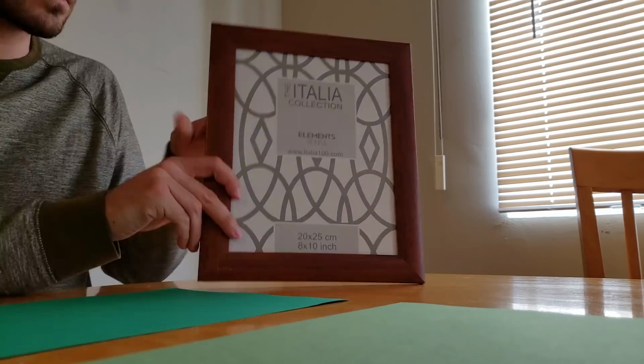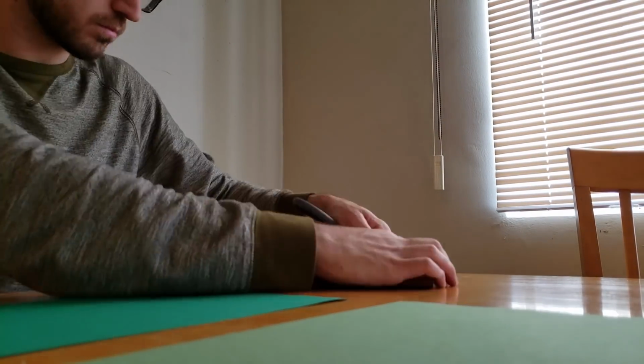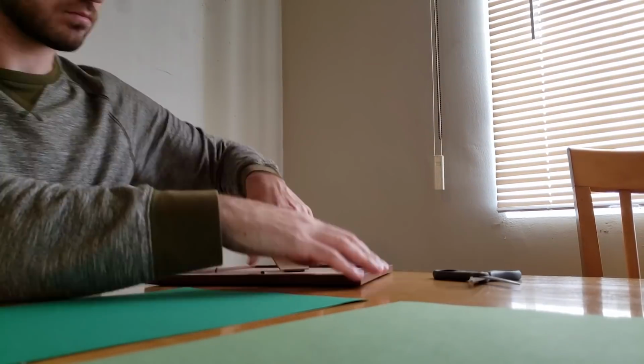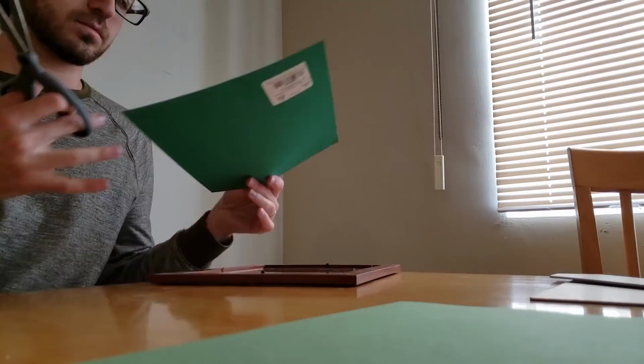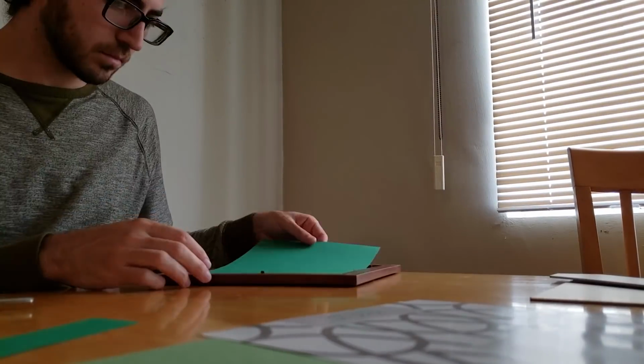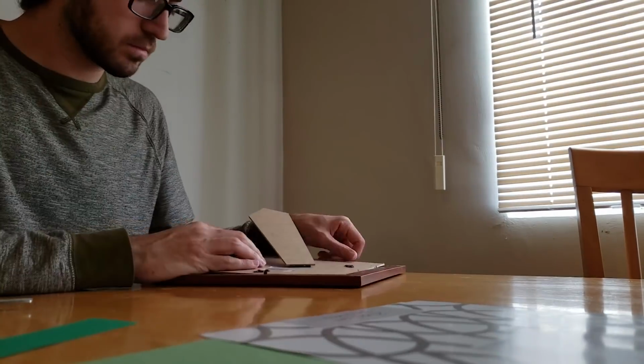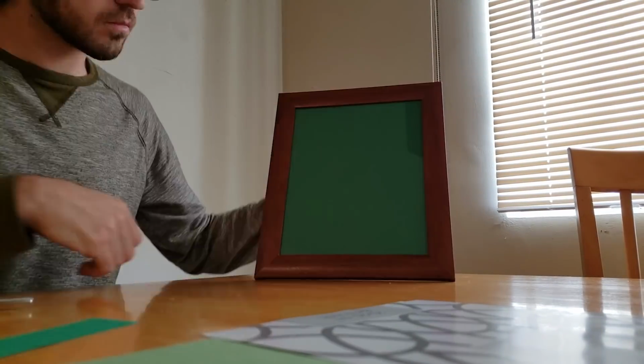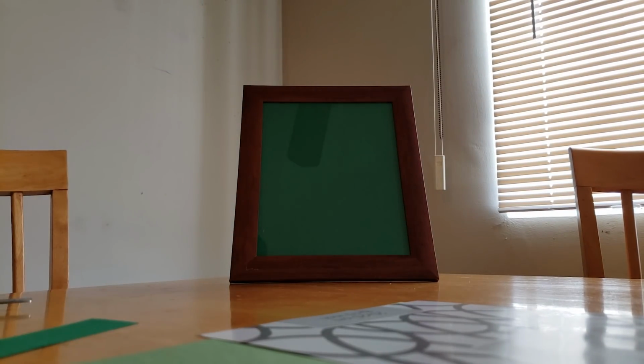So all I did was open up the picture frame, take out the artwork that was in there, and cut the green paper to match the dimensions of the picture frame. Now I put it back together with the green screen in there, and there you go, you have your own green screen picture frame. After I stopped recording, I did take off the glass because I realized there were some reflections that I didn't want.